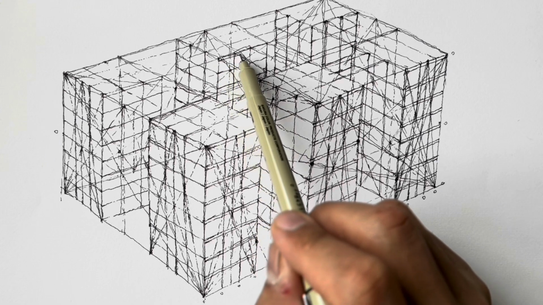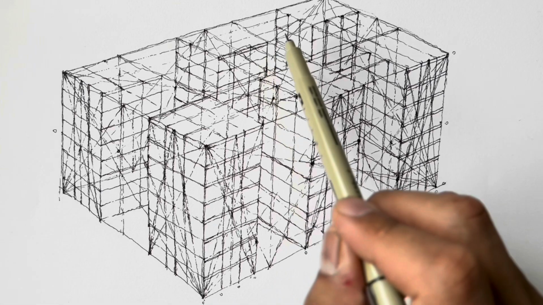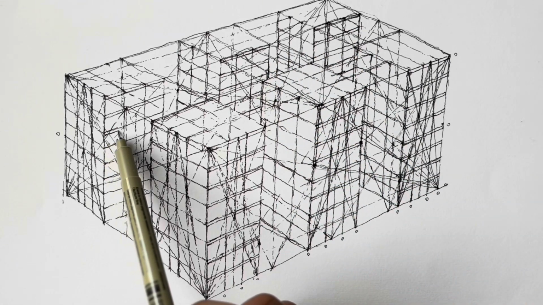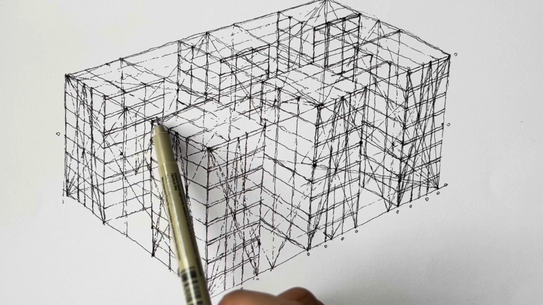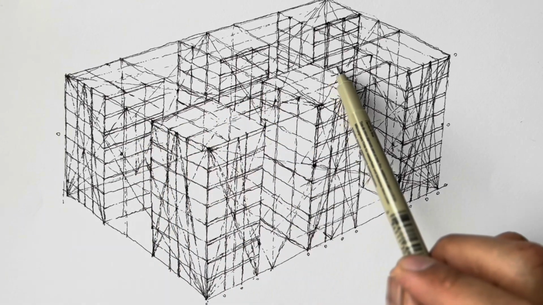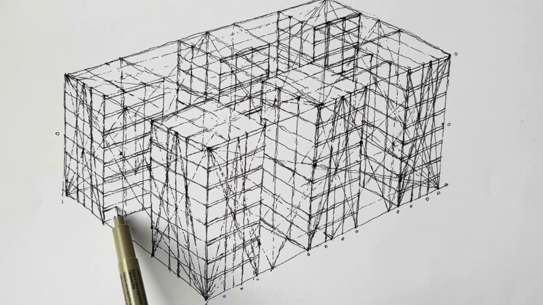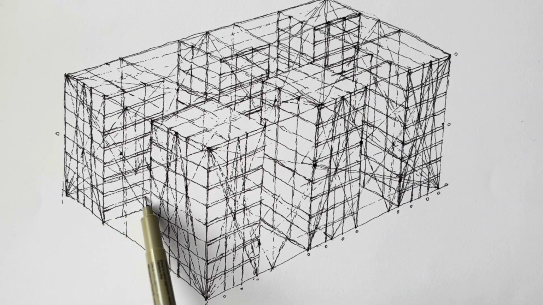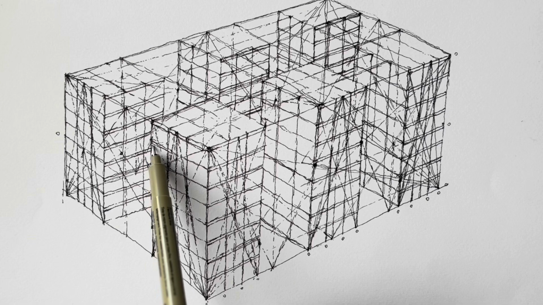Starting with the front on this side first. And on the left side.